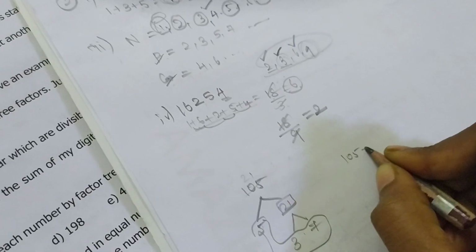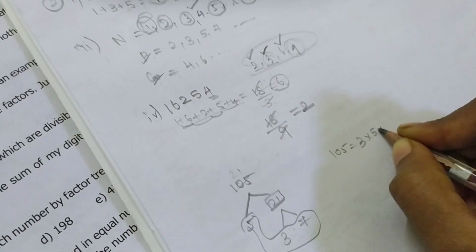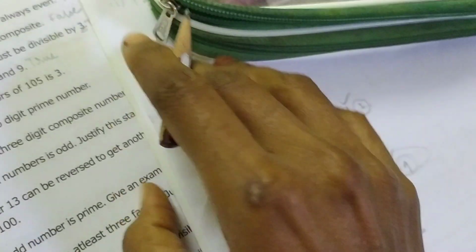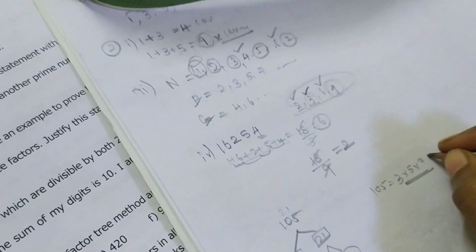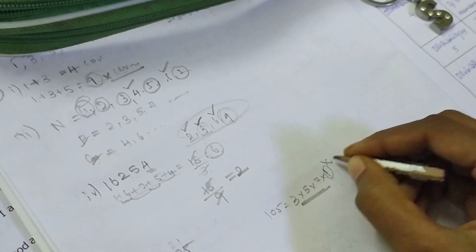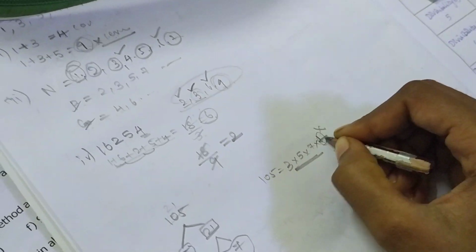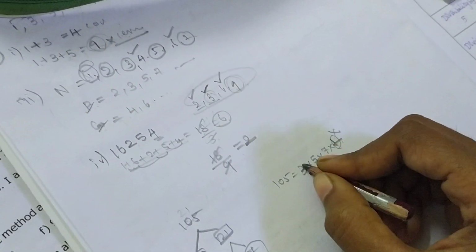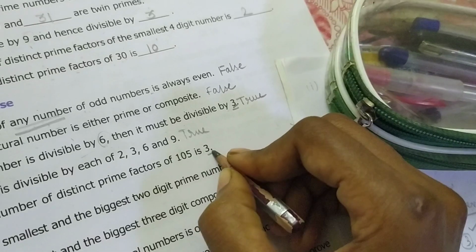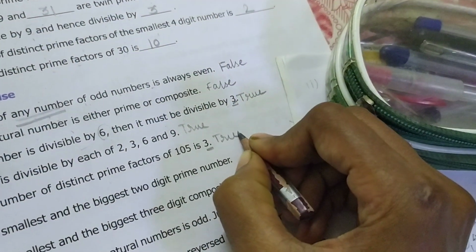So 105 is 3 into 5 into 7. These are the primes, along with 1, but 1 is not a prime factor, so I don't count it. So 3 into 5 into 7, how many? 1, 2, 3. So obviously it's 3, right? So this is true. That's it.